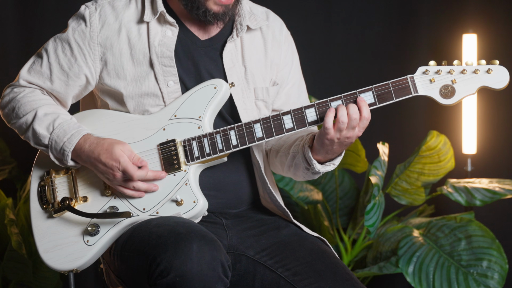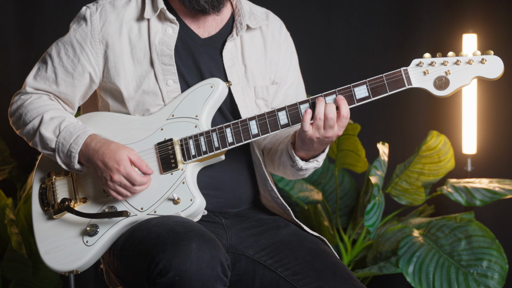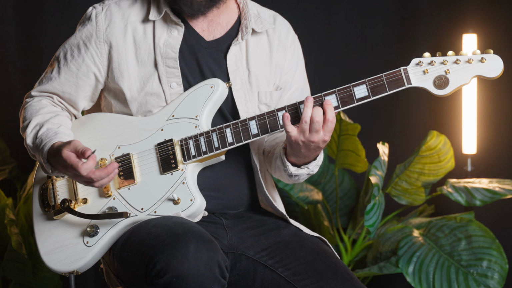So to get to an F with this D chord, you'll just move it up the fretboard. You have your D, you have your E flat here, you have your E, and then F. So if you play your F chord here, you can play it up here as well. It has a different tonal quality, but it's the same exact chord.